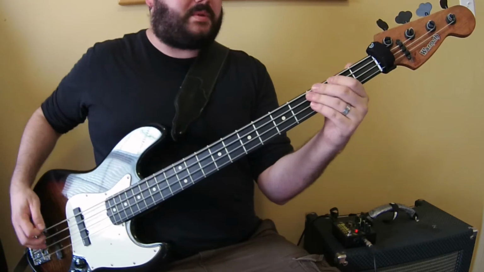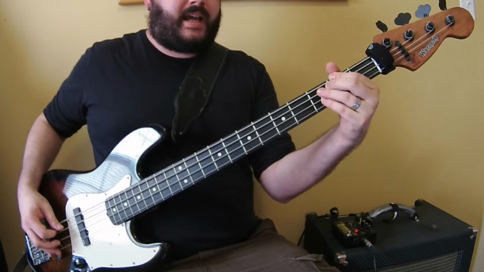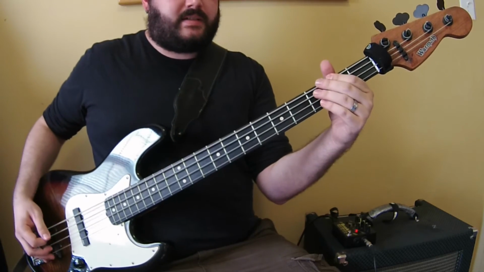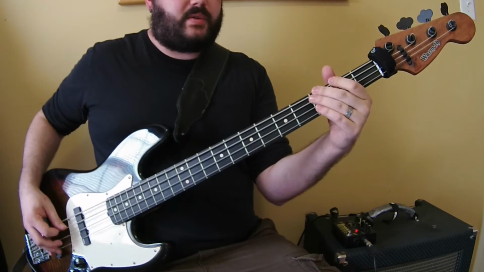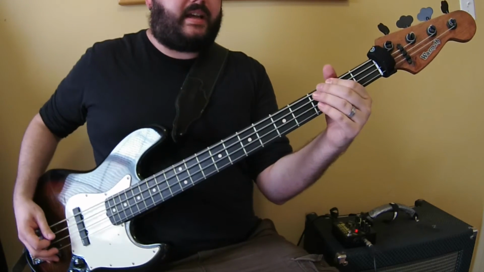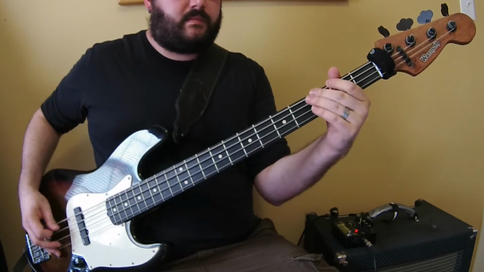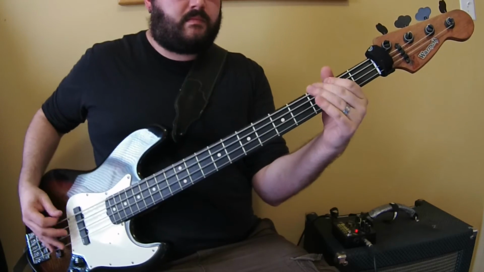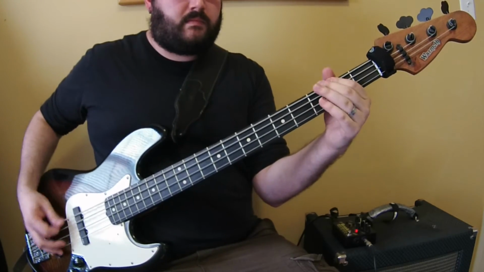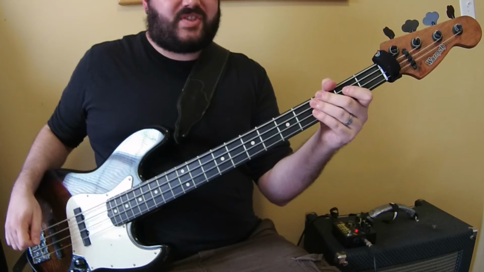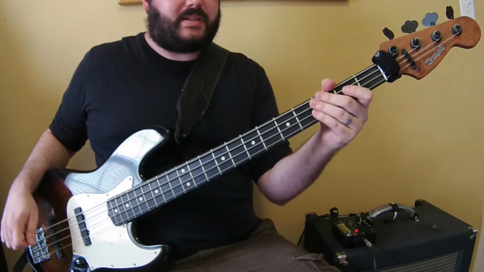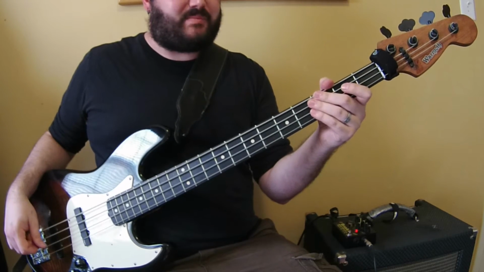So counting that out would be 1 and 2 and 3 and 4 and 1 and 2 and 3 and 4 and. You're gonna do that whole sequence 8 times. Then we go into, I guess, the second part of this bridge.